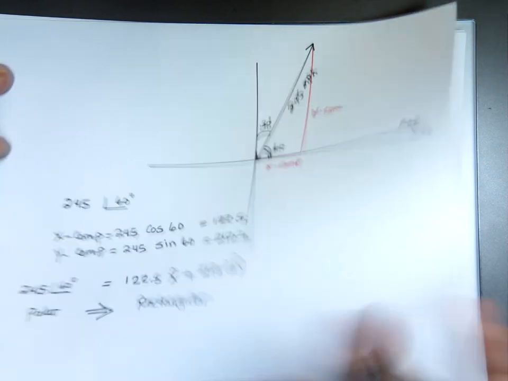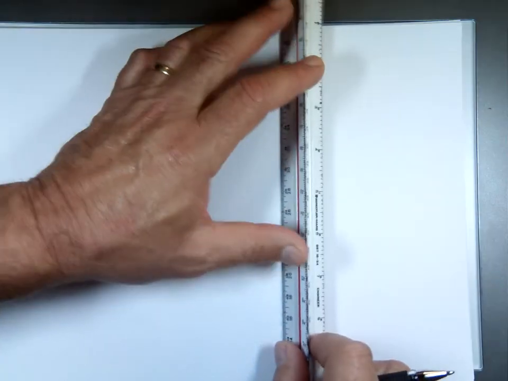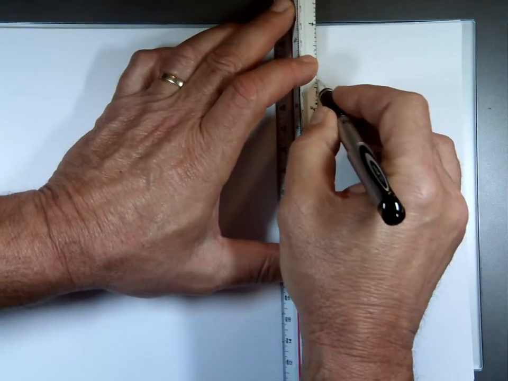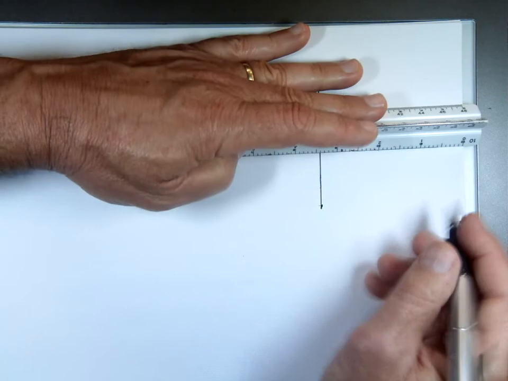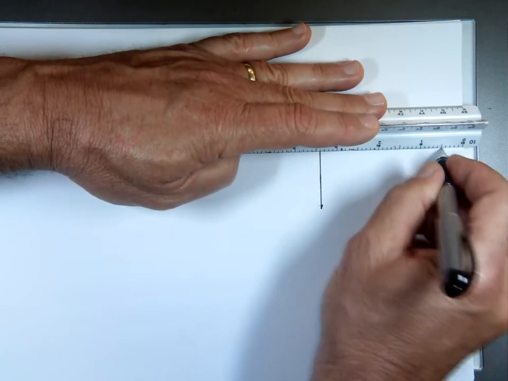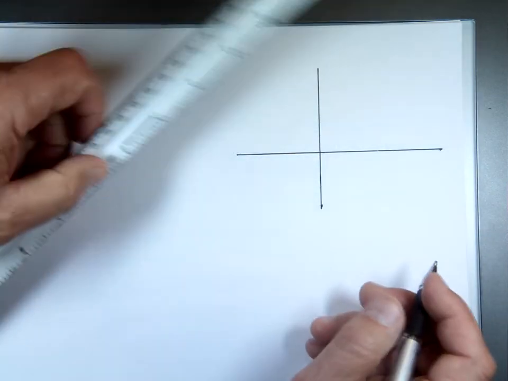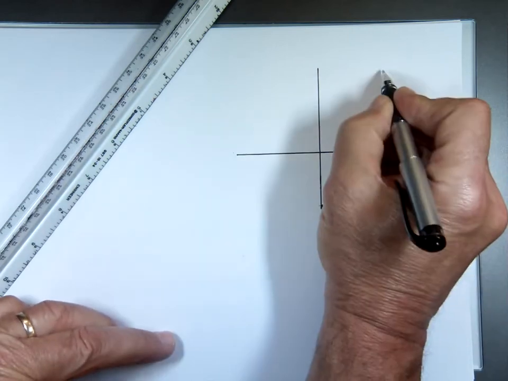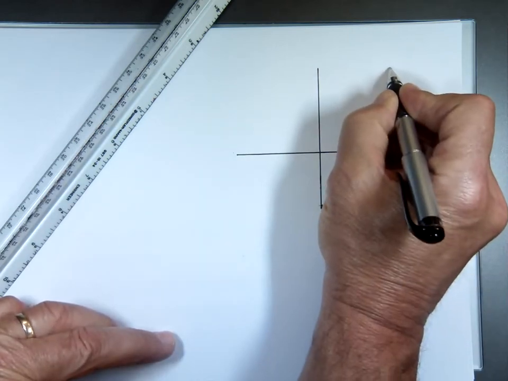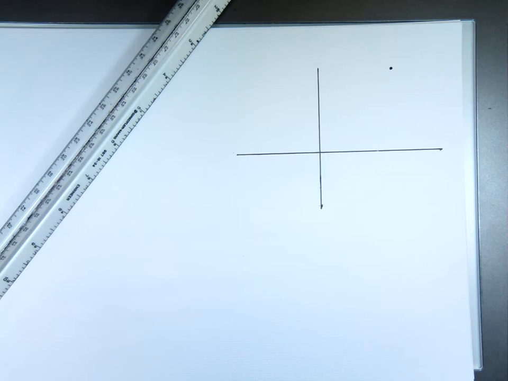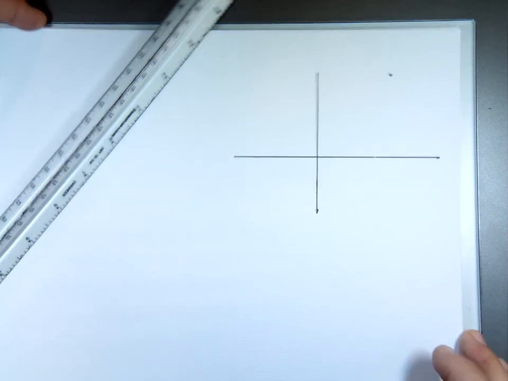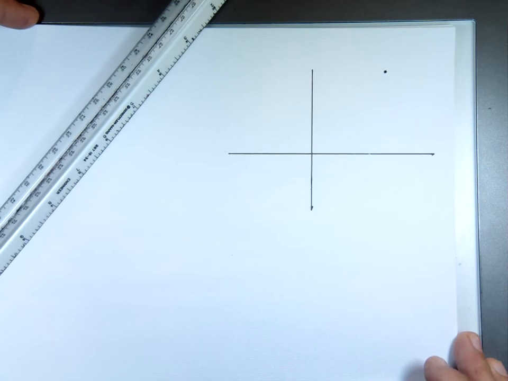So let's take a point here. Let's draw x and y axes again. Pick a point anywhere you want to. We'll put it in the first quadrant for now. Somewhere here. Pick any point you want, anywhere. I mean just a point. Don't give me the angle yet. Just pick a point without paying attention to the angle. Mark a dot there.